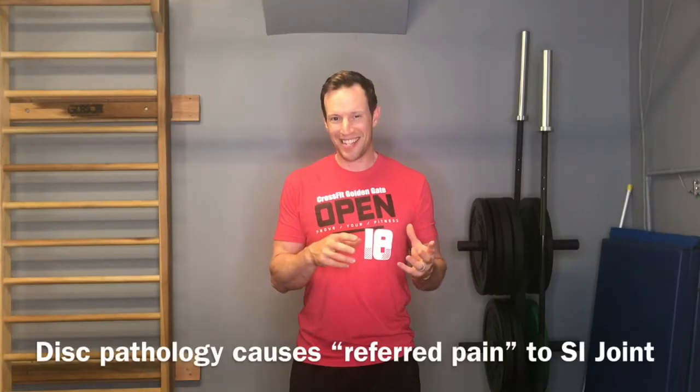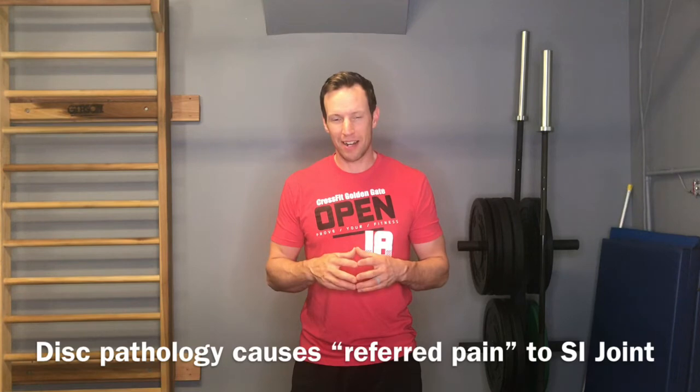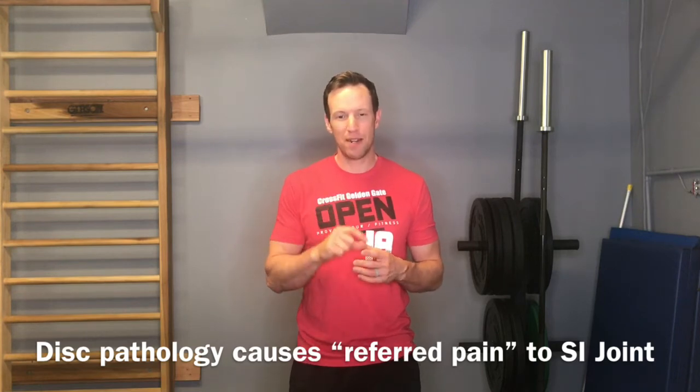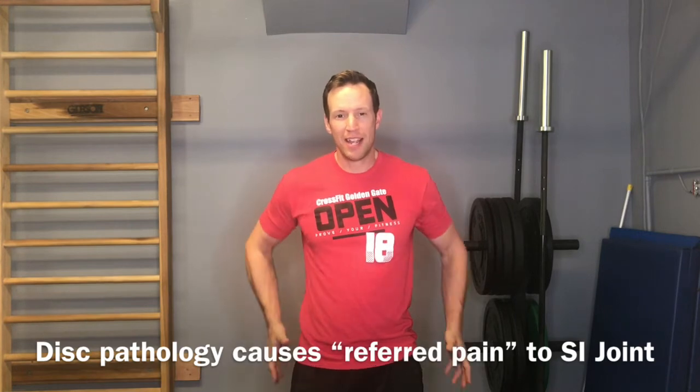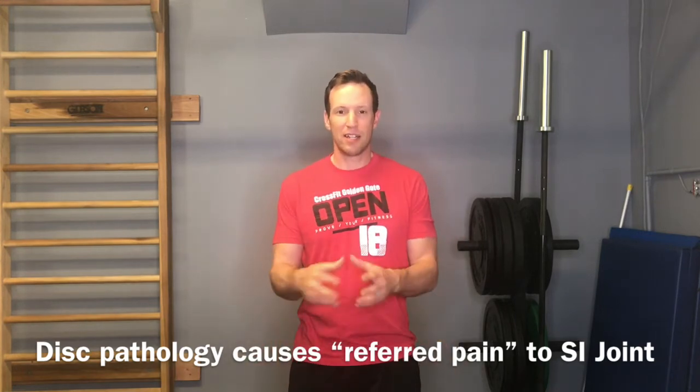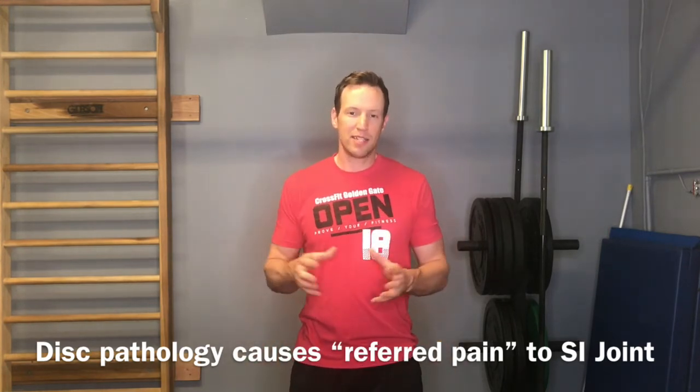Which brings us back to the SI joint. Why does it hurt there if the pain is actually in the disc in the middle of the spine? Because there are nerves that run out of the spine that actually go to those areas in the low back, and that's actually what's causing that pain.